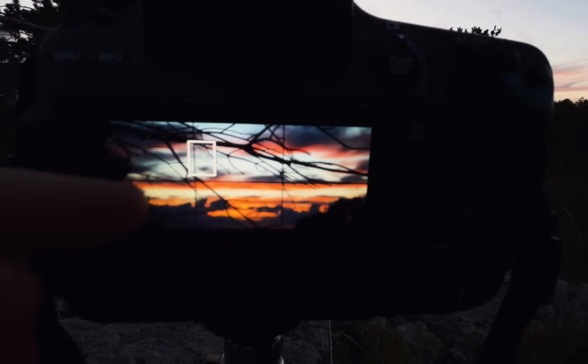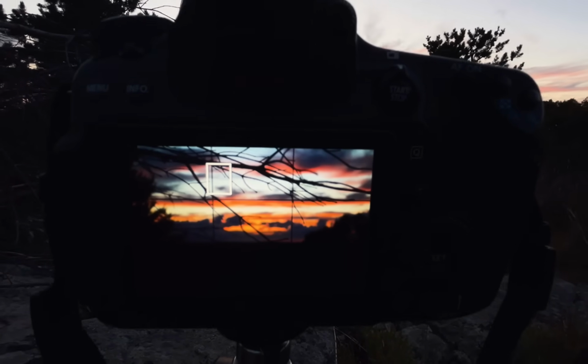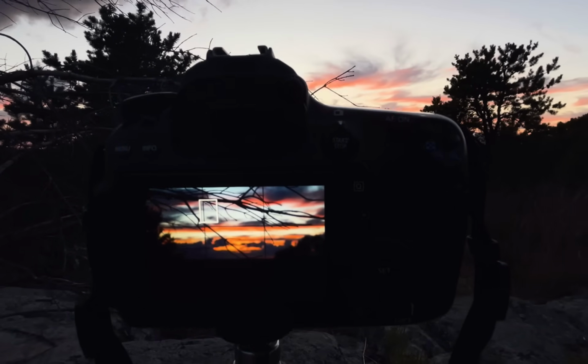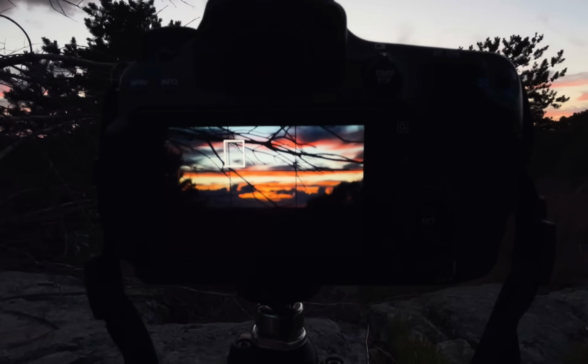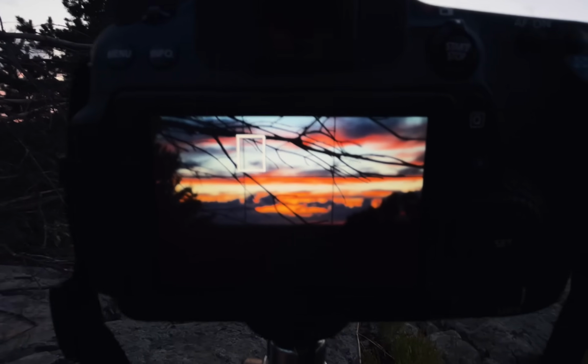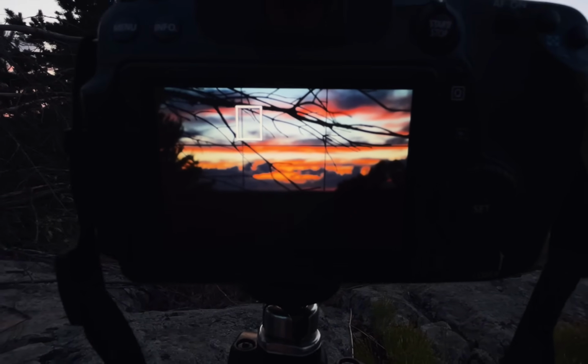Here's a great example of depth of field in real time. I'm using these branches in the foreground to create depth in the image. The branches are right here in front of me, and then the sunset is way back there. And you can see there's a huge distance between them, leaving the sunset blurred in the background and the branches crisp in the foreground.